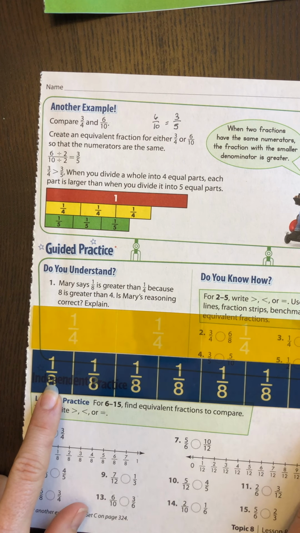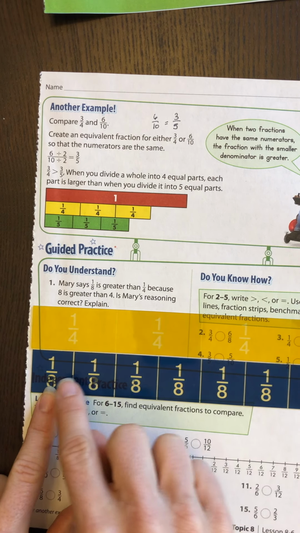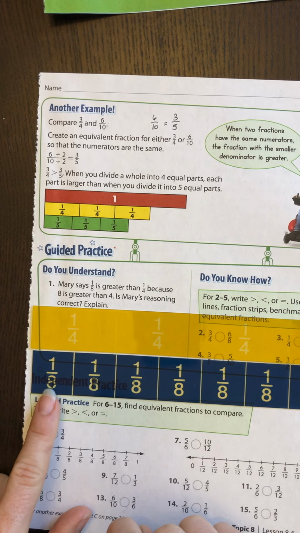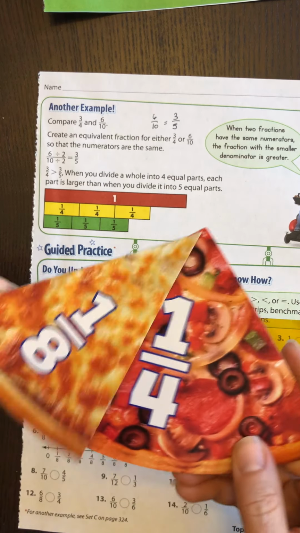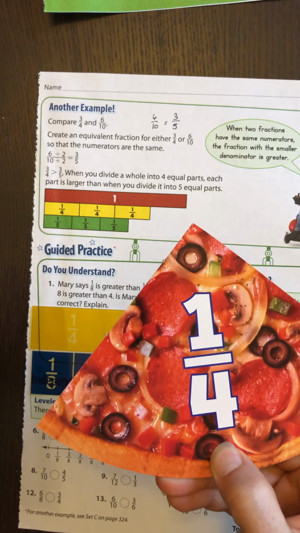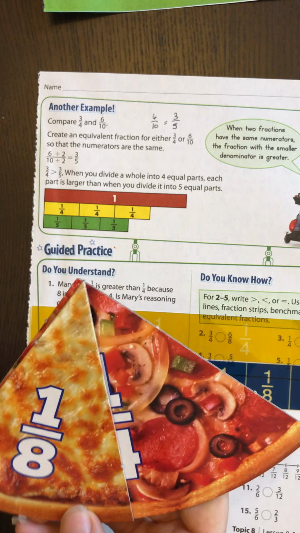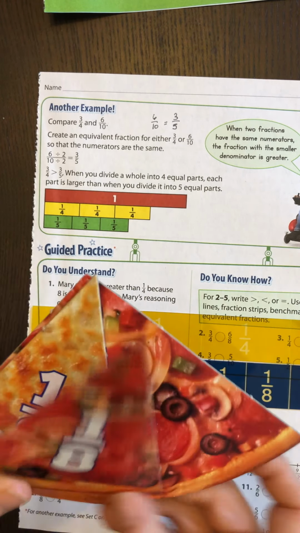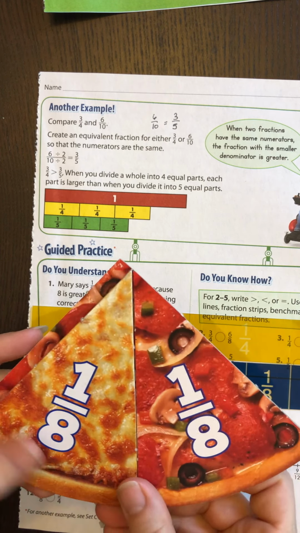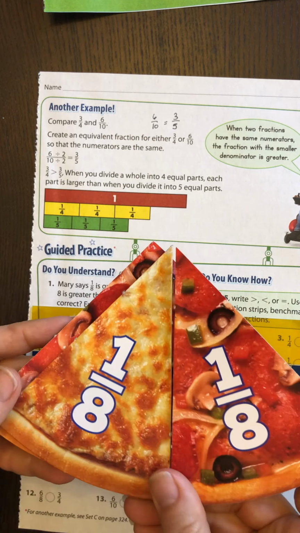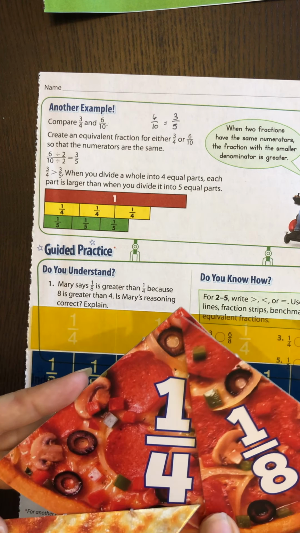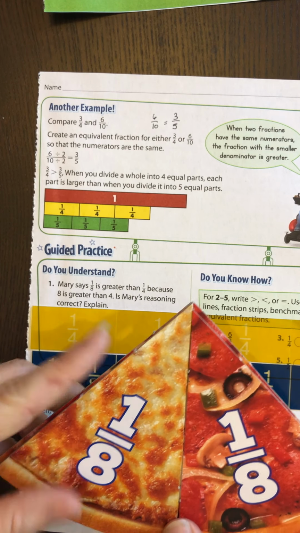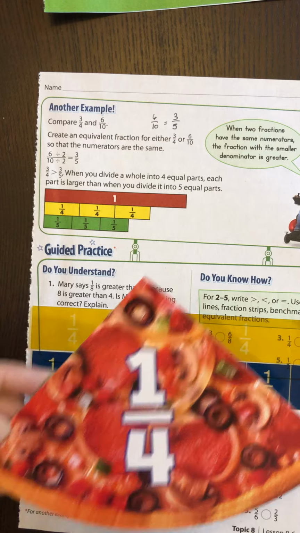Remember, the more pieces that something's cut into, the smaller they become. So even though 8 is larger, 1/4 is actually greater. And that we would show in the pieces of pizza. Remember, 1/4 of a pizza, it would take 4 of those to make a whole pizza. 1/8, it would take 8 of those. I would rather have 1/4 of a piece of pizza than 1/8. 1/4 is greater in fractions, right? It takes 2 of these eighths to make 1/4.